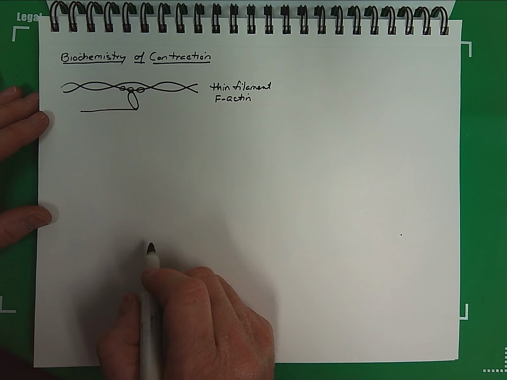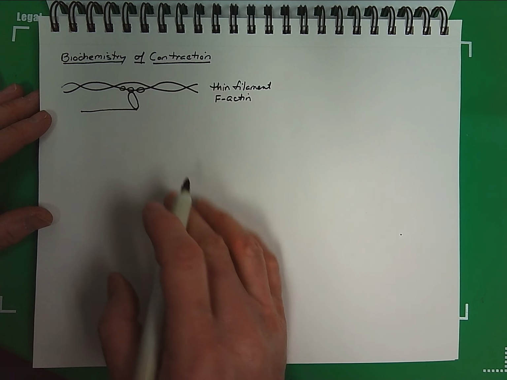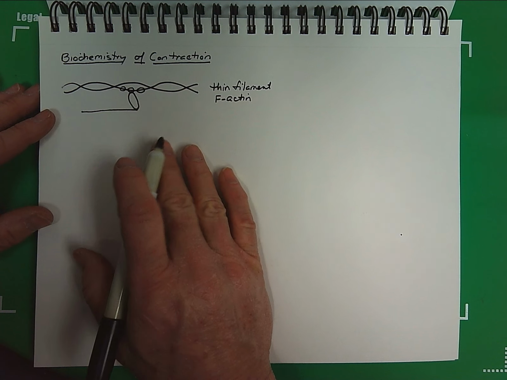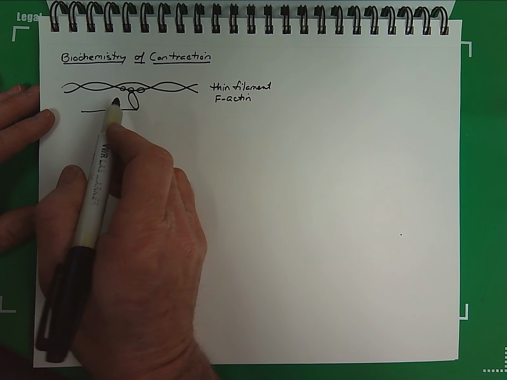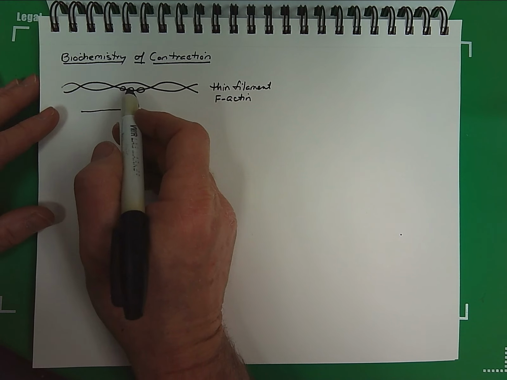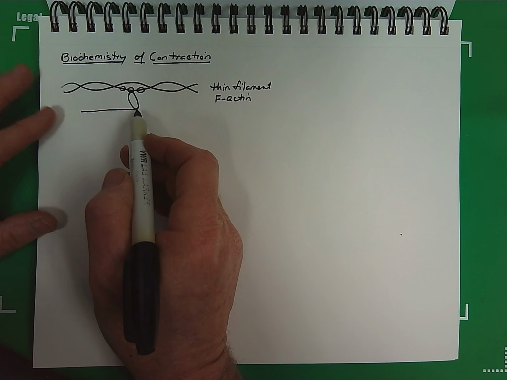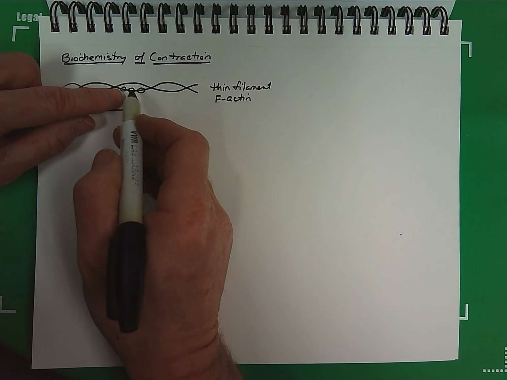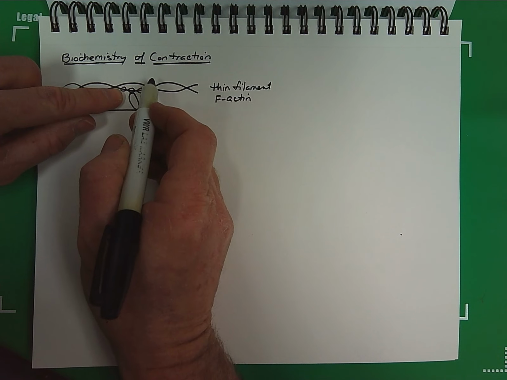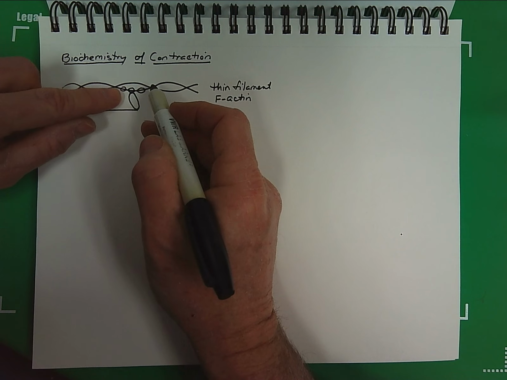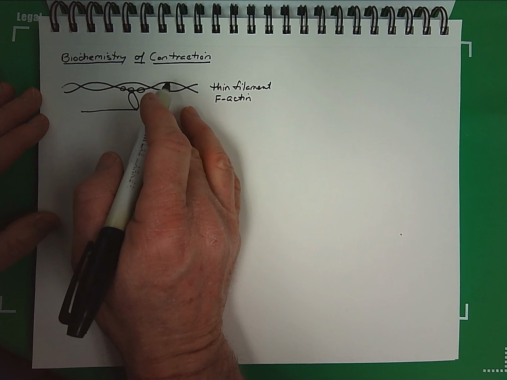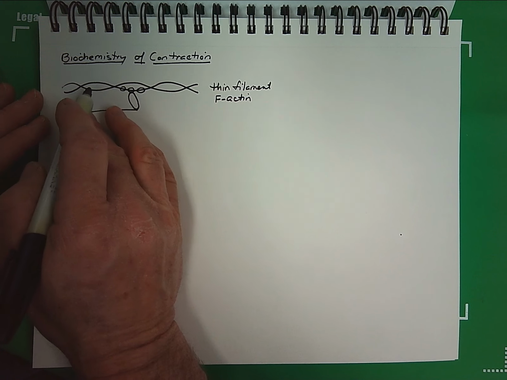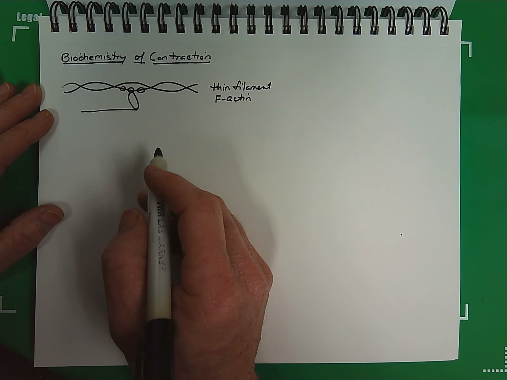Now, in order to perform contraction, what is going to happen is that this myosin head is going to ratchet. It is going to dissociate from the actin, bend, reassociate, move. And in this repetitive action, we'll be able to pull the thin filament.